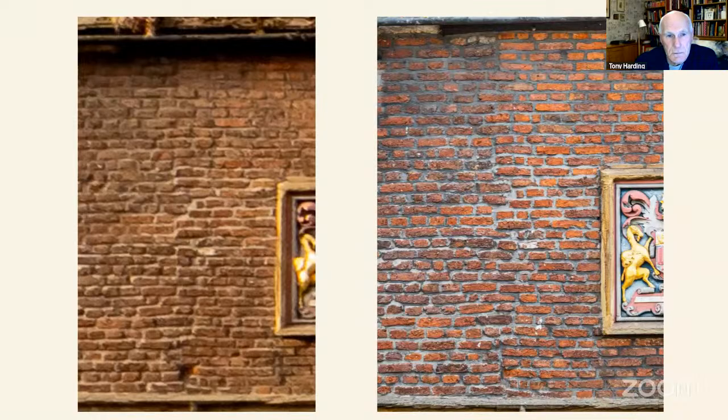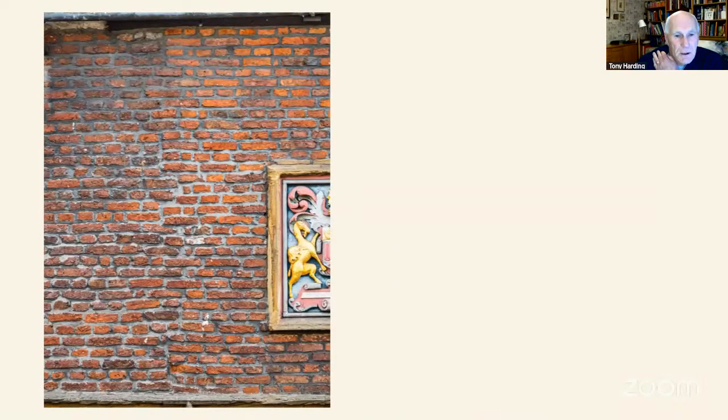There we are. You can see some areas there where there are straight joins in the brickwork, where the brickwork's not stitched or bonded or overlapped, and that's very often an indication that there's been some alteration or modification to the building.